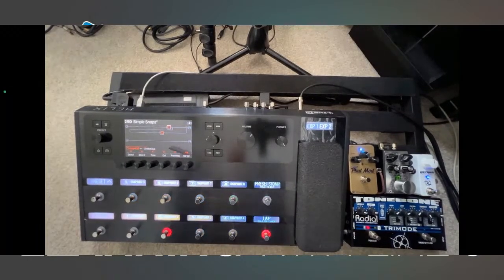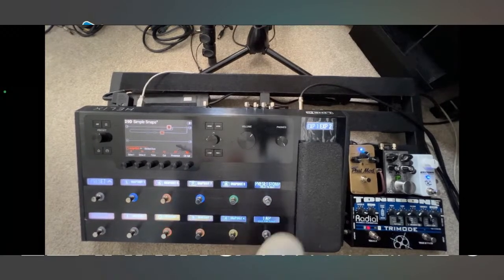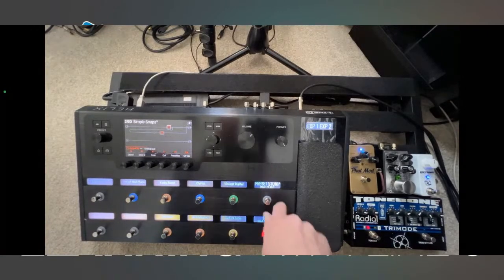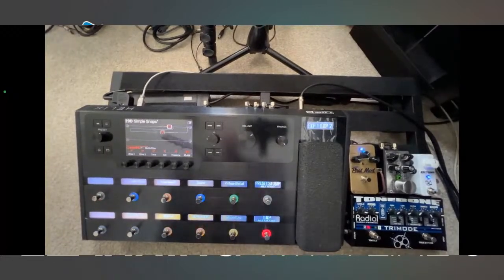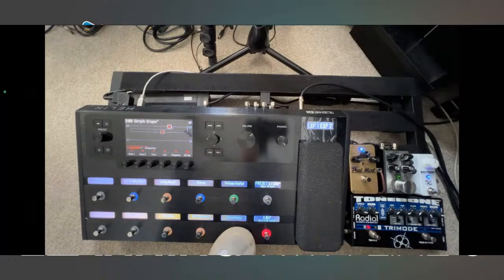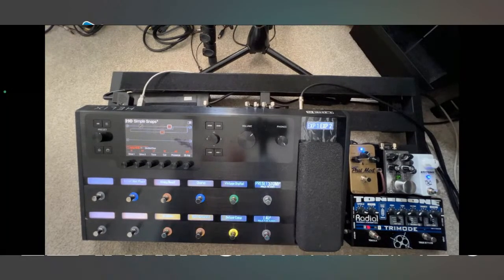You'll have to forgive me, I need to clean my switches. So now these are two exactly the same snapshots. If I want to go to snapshot 2 and have the compressor turned on, I just go into Stompbox mode. Incidentally, if you want to clean the switches, press and turn. There you go. I just go into Stompbox mode, hit the compressor, and that's it. That's how simple it is to program a snapshot.